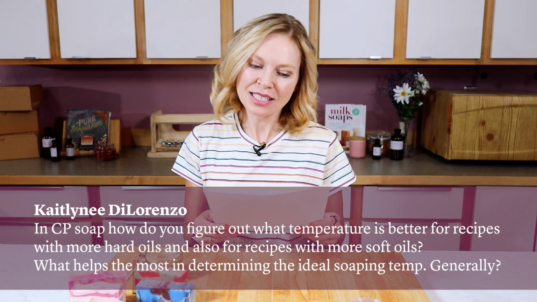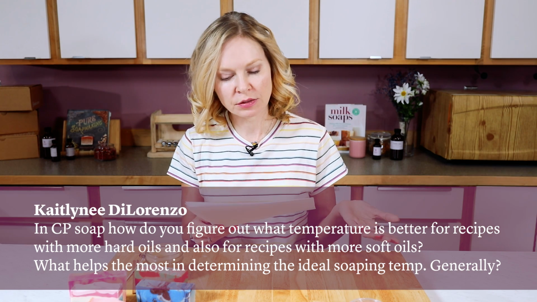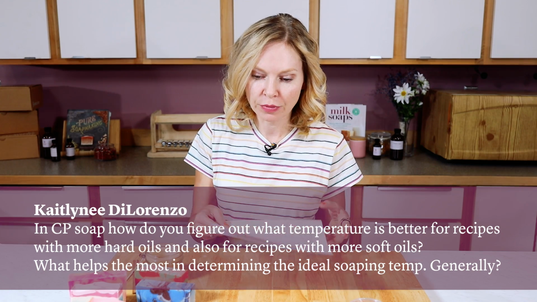The first one is from Katie Lenny DiLorenzo. Hi, Katie. In CP soap, how do you figure out what temperature is better for recipes with more hard oils and also recipes for soft oils? What helps most in determining the ideal soaping temp generally? It's a great question. So soap making is of course a science, right?